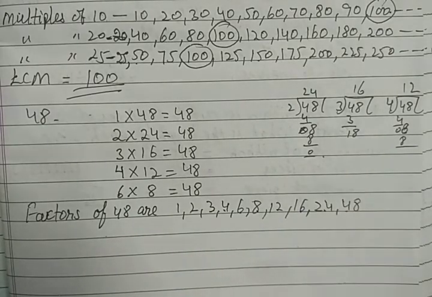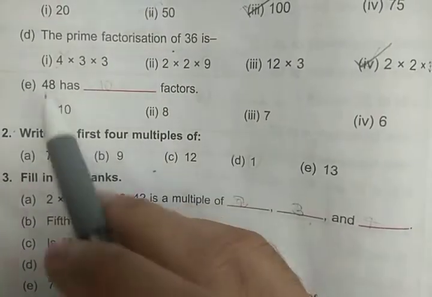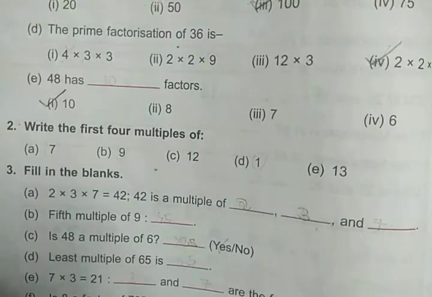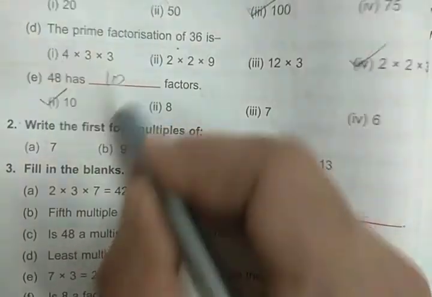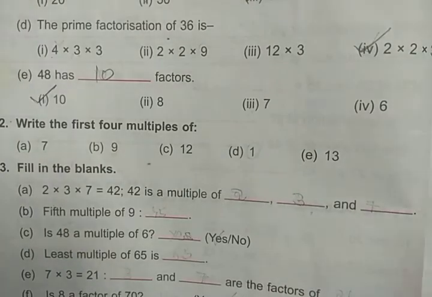Let us see, is there any option of 10? So yes, 48 has 10 factors. So you can write here 10 factors. So this is the MCQs, first question. In the next video we will discuss the remaining questions of brain teasers. Thank you.